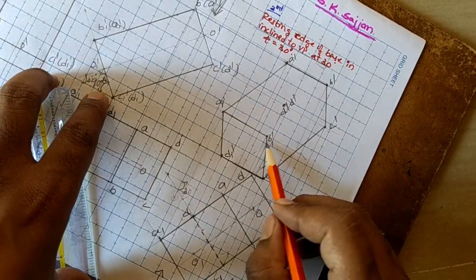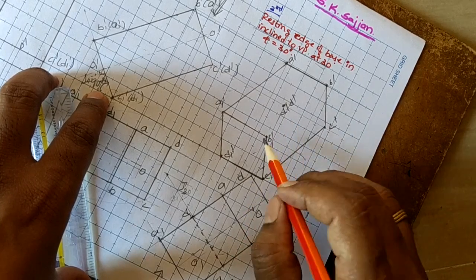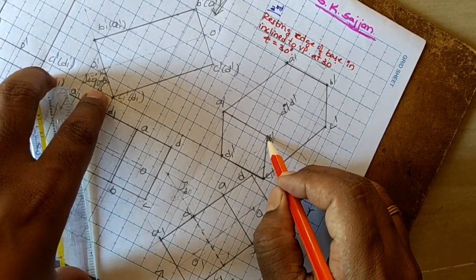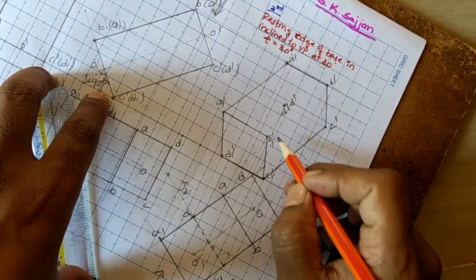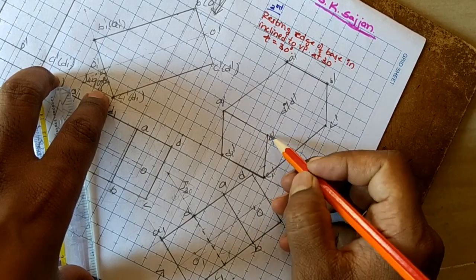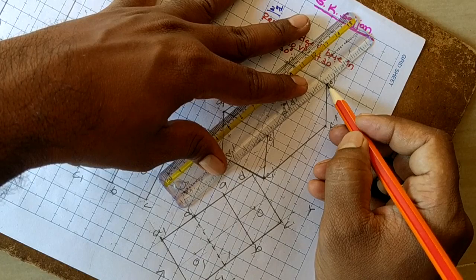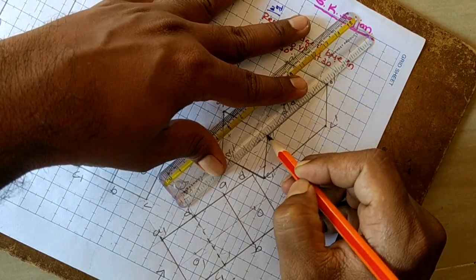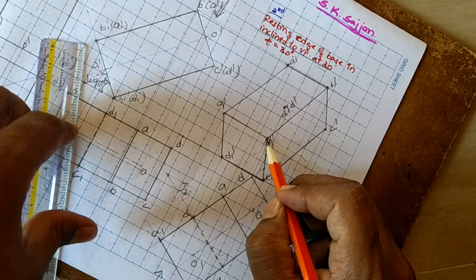What are the lines passing through non-boundary points? Those are all visible. B1 dash to C1, one line, B1 dash to A1 dash. Already I have drawn these two lines. Then one more line, B1 dash to D dash. For every point there are 3 lines passing or touching. 1, 2, 3.